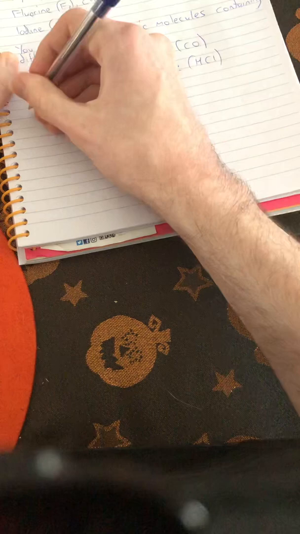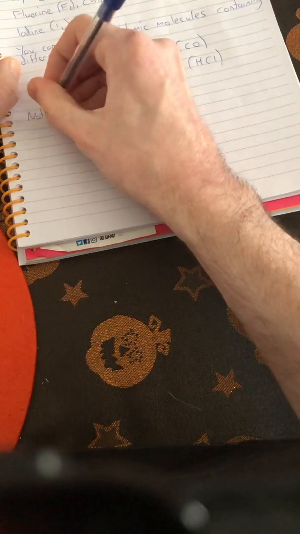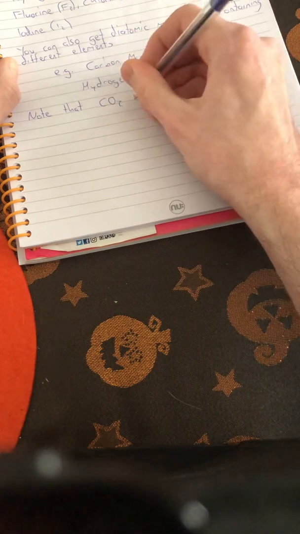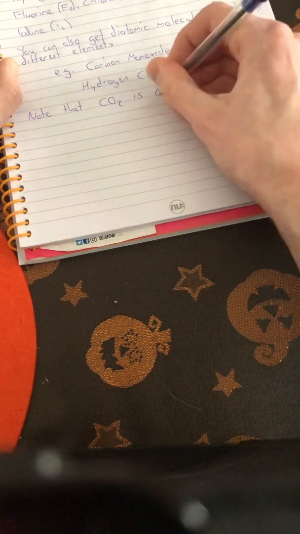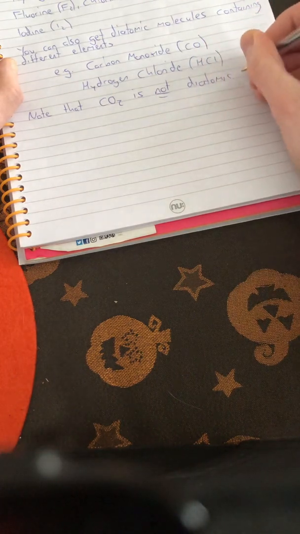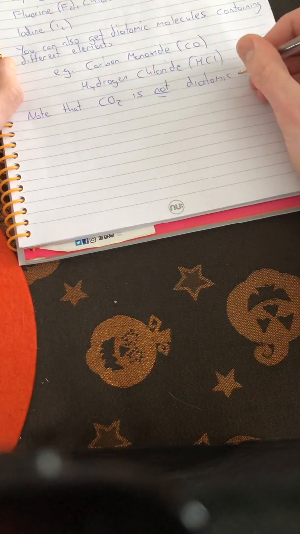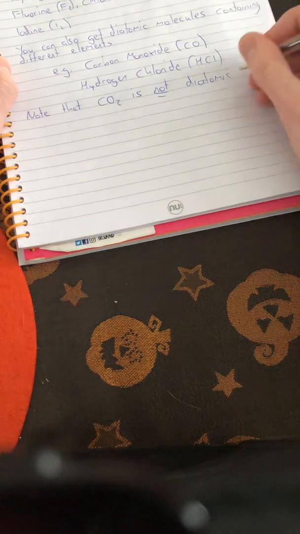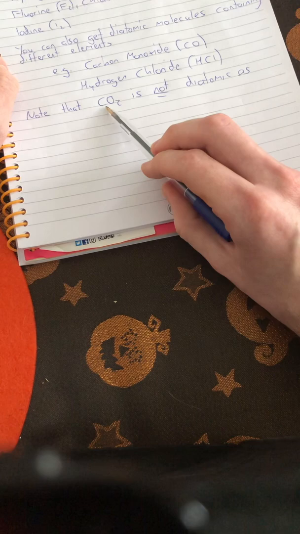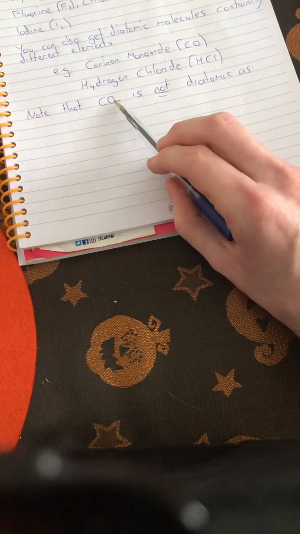Now just make a wee note here. Note that CO2 is not diatomic, and I want you to think, why is CO2 not diatomic? Quite simply, it's because it contains 3 atoms. 1, 2, 3.